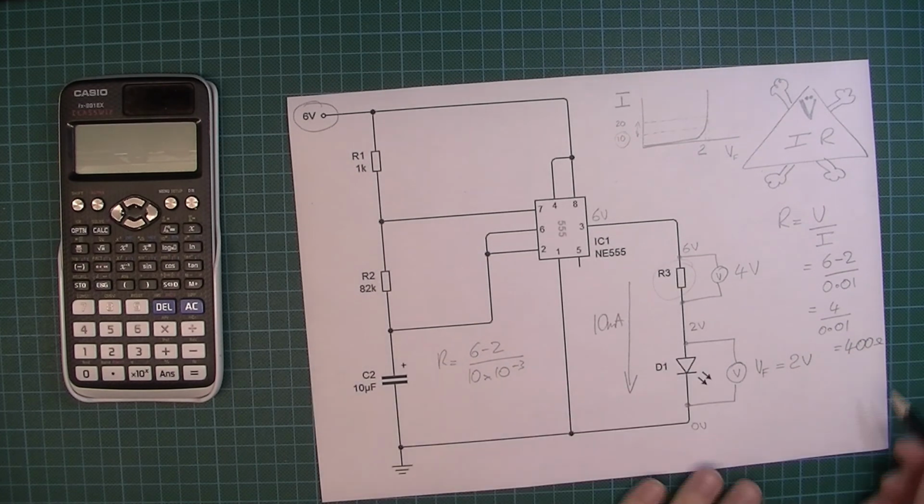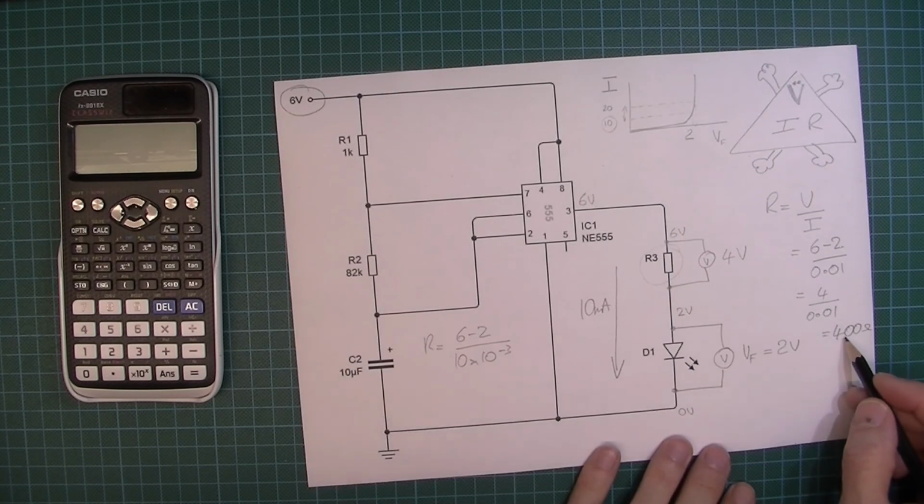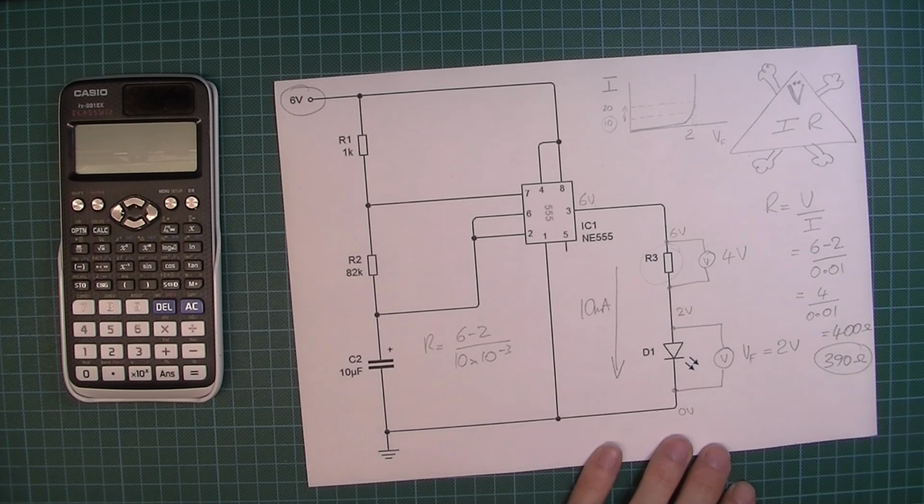Now if you were going to choose a resistor value, we won't actually have a 400 ohm resistor. Probably the nearest we've got is 390 ohms, and that will be fine.